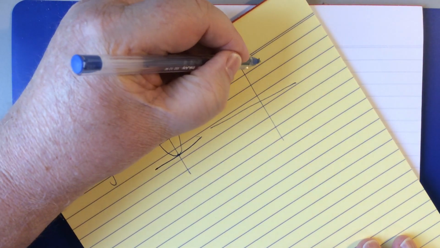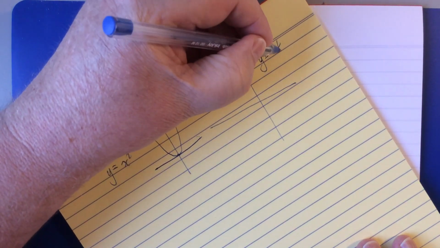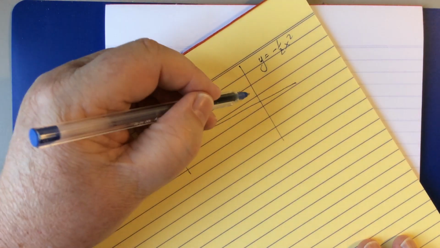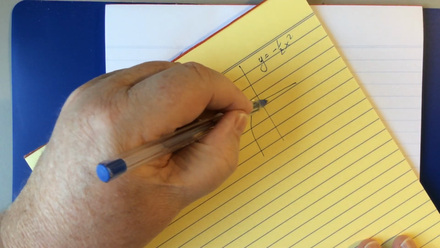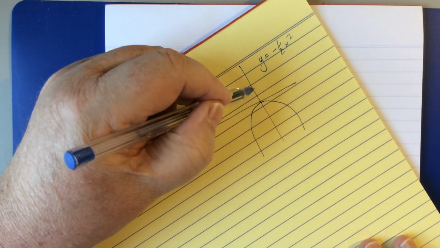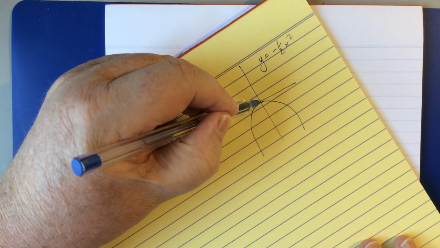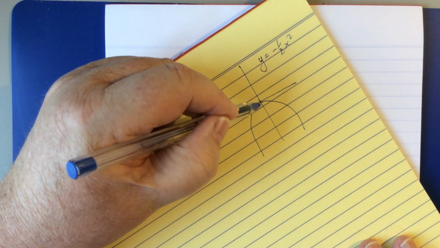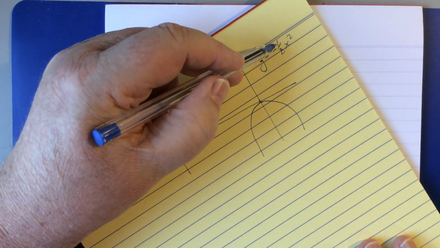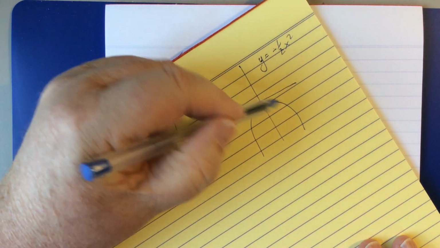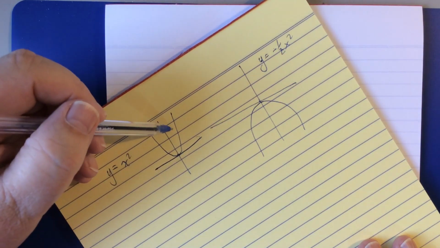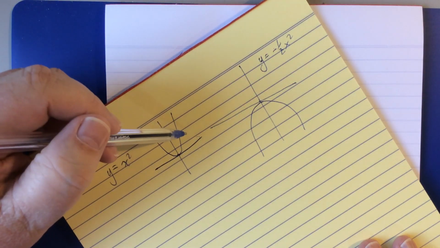The other one, which was y equals negative a half x squared, is simply upside down, centered on the origin, the y-axis, and passes through the point 0, 0. This means that it's inverted, it's upside down, and this is a dilation factor. You'll see that it's slightly wider than that.